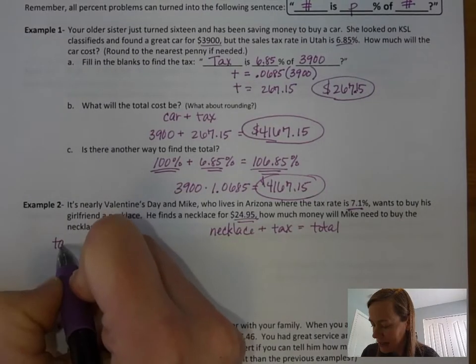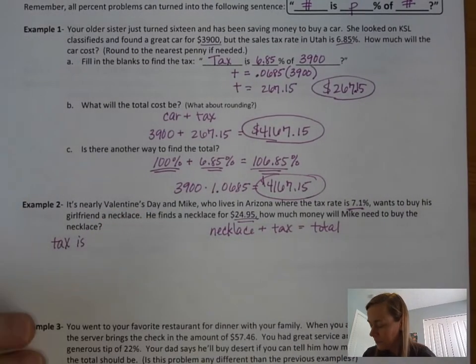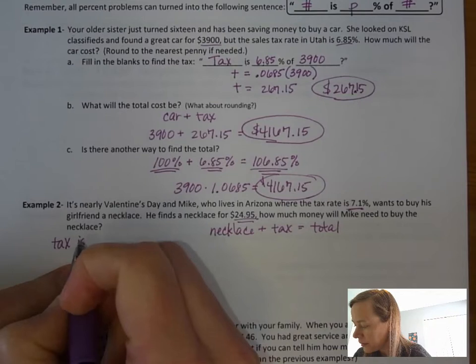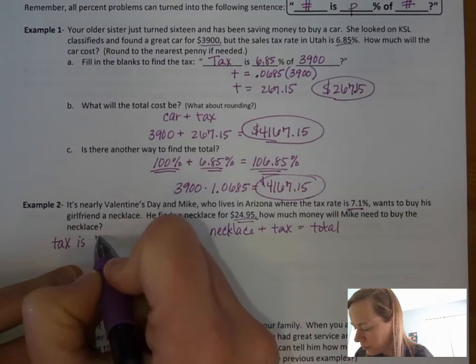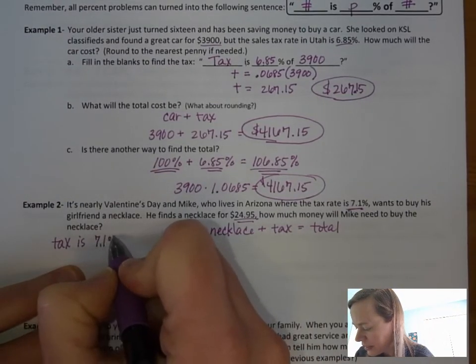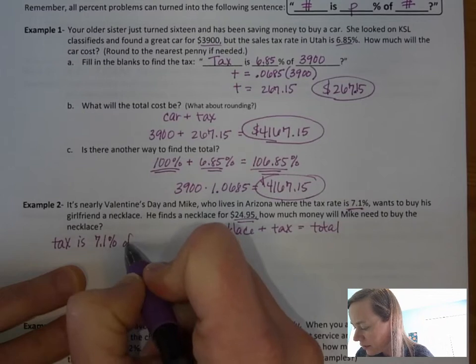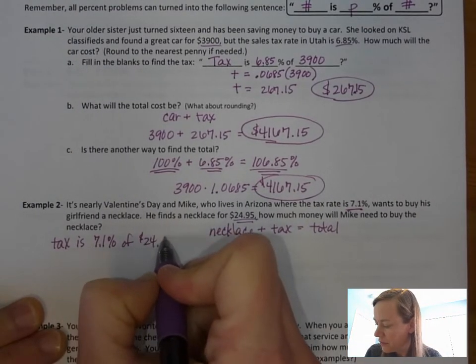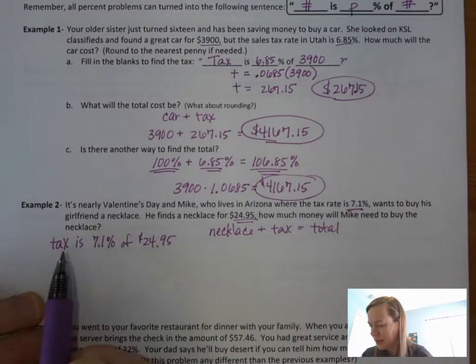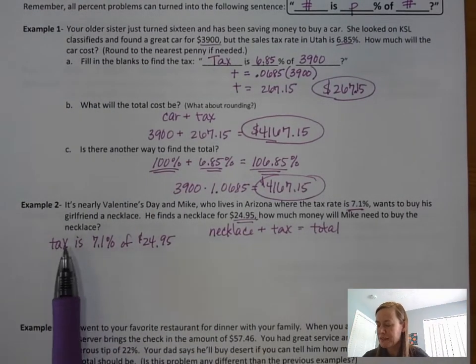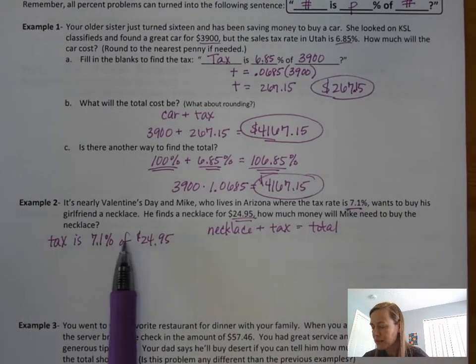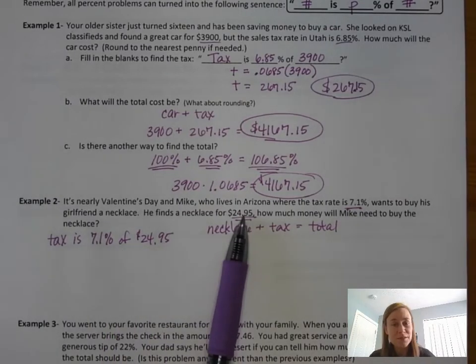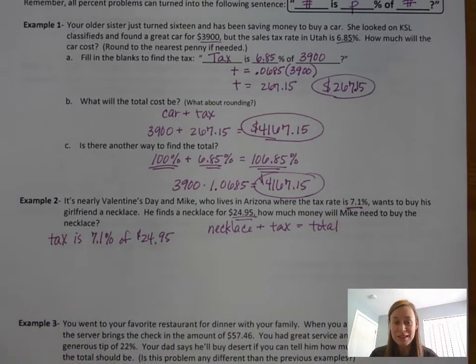And remember, tax is, let's see, the tax rate, which is 7.1%. Okay, the tax is 7.1% of the price of the necklace, $24.95. Okay, so we're trying to find the tax, and we just wrote that the tax is 7.1% of that total price of $24.95. Now let's make it into an equation.